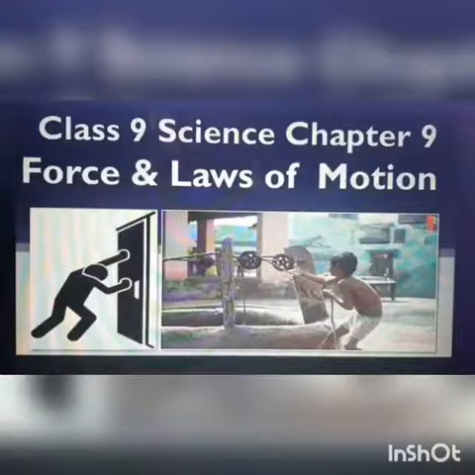Hello students, today I am going to explain the last part of the chapter Force and Laws of Motion. The last part of the chapter includes Law of Conservation of Momentum. So let us start today's explanation with a recap of the definition of momentum.